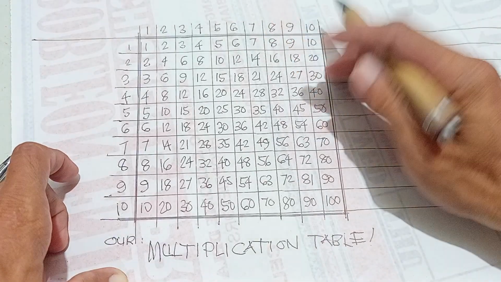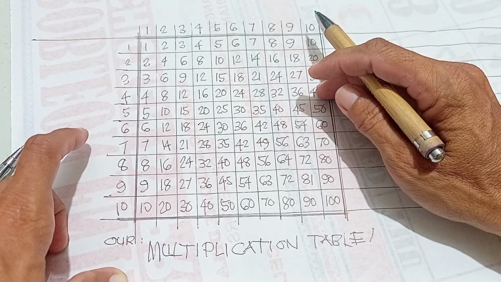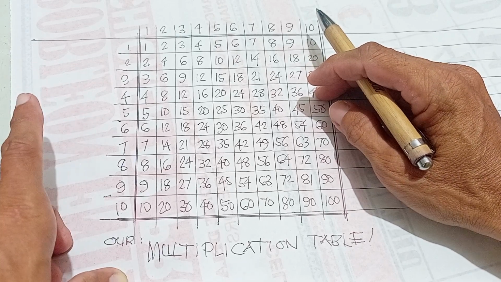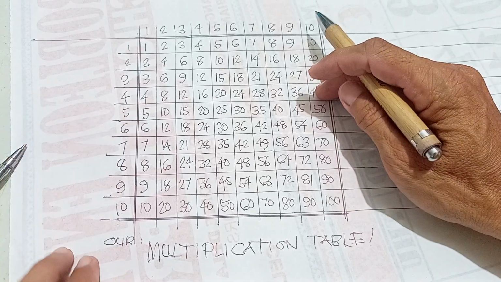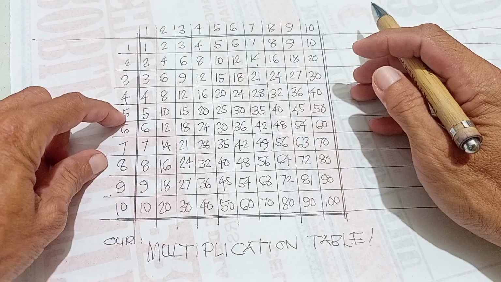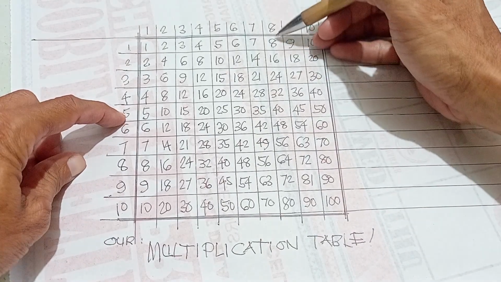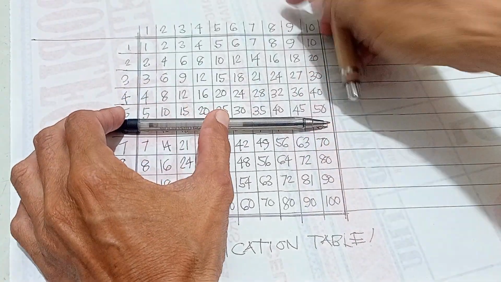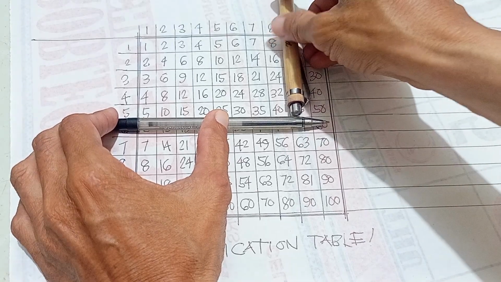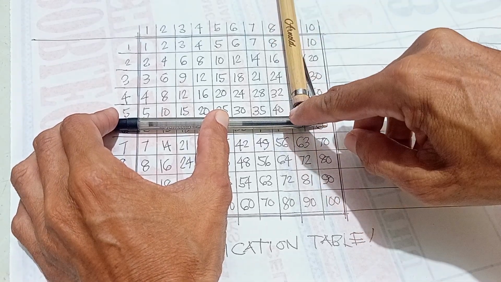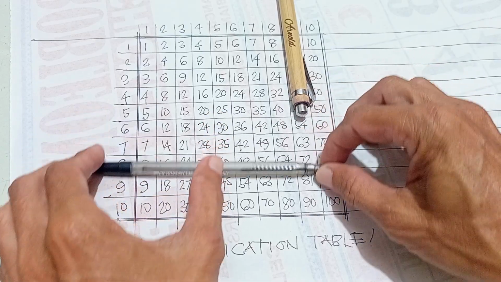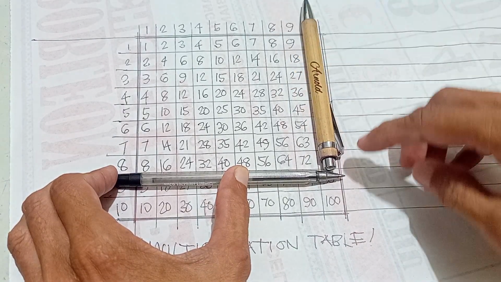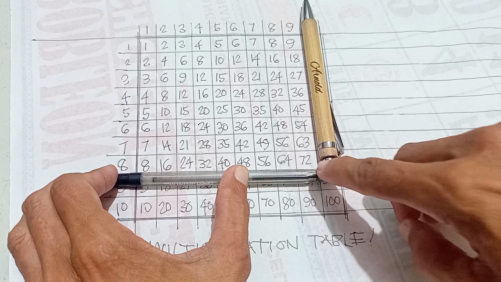You already constructed the multiplication table. You are already ready when your teacher asks you what's the equivalent. So remember this, okay? 5 times 8, you take the label like that. Okay, 5 times 8, you see this one is 40. 8 times 9, your answer is 72.